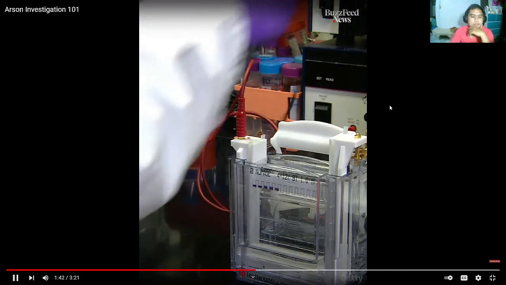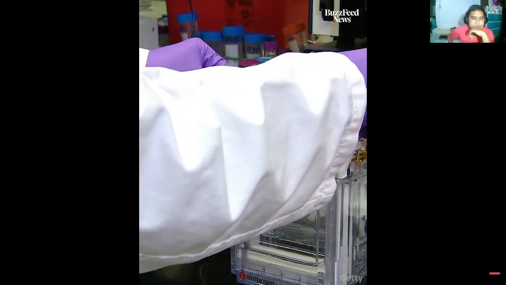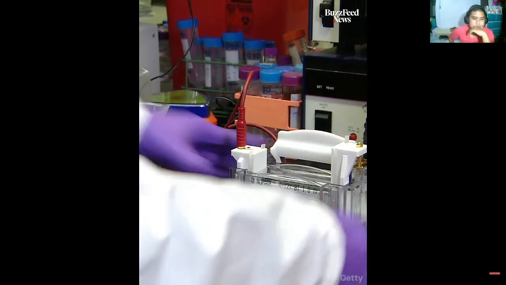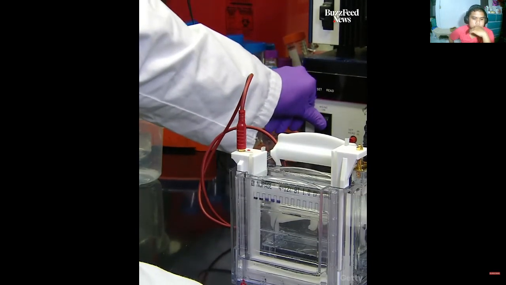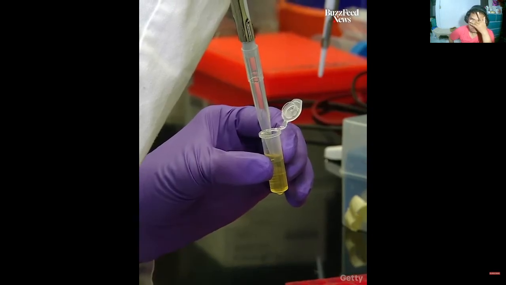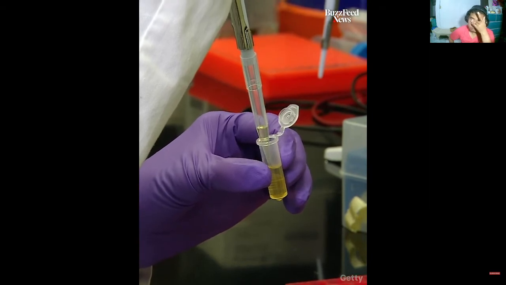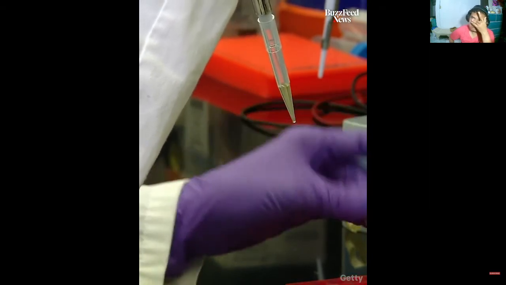I worked in the actual lab, so I had a lot of experience with actually analyzing the evidence. So whenever the arson investigators collected things, they would submit it to us, and then it was my job to basically identify what was actually in whatever they collected.